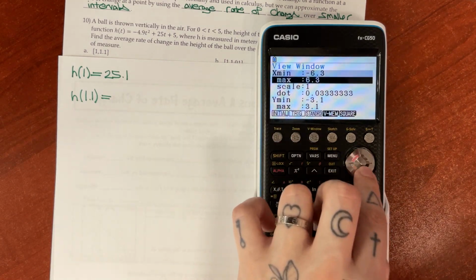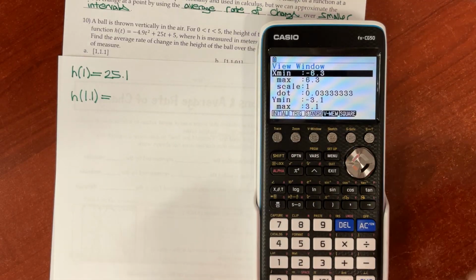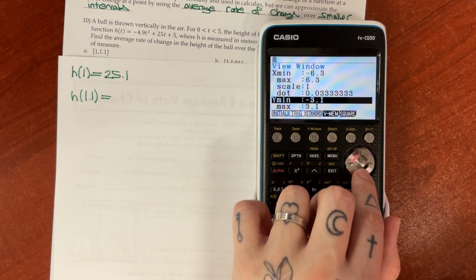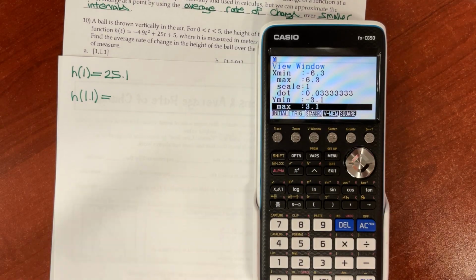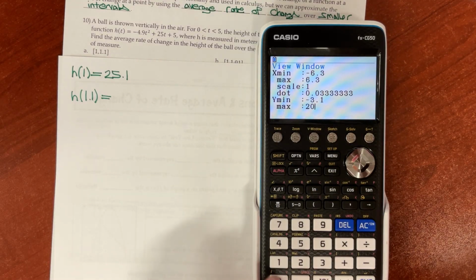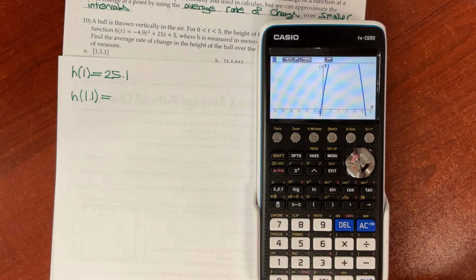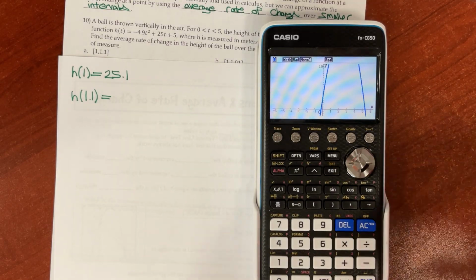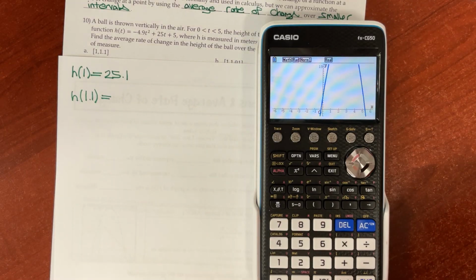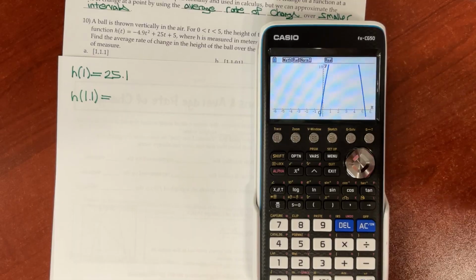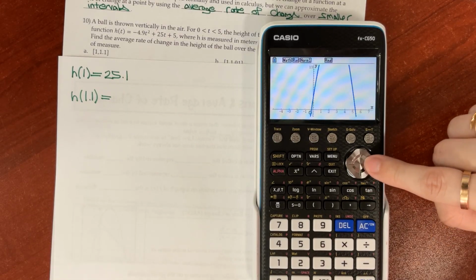The X values are fine. I don't need to go left or right. I need to adjust how high up it goes. So I need to adjust the Y min or Y max, but I'm going to adjust the Y max so I can go up. I'm going to change this to say 20, and then press exit and then back to draw, just to see if that gives me a better view. It might be trial and error. That is perfectly fine. Another neat little trick about the Casios, you can also use your little toggle pad right here, and you can press the right button to toggle right.